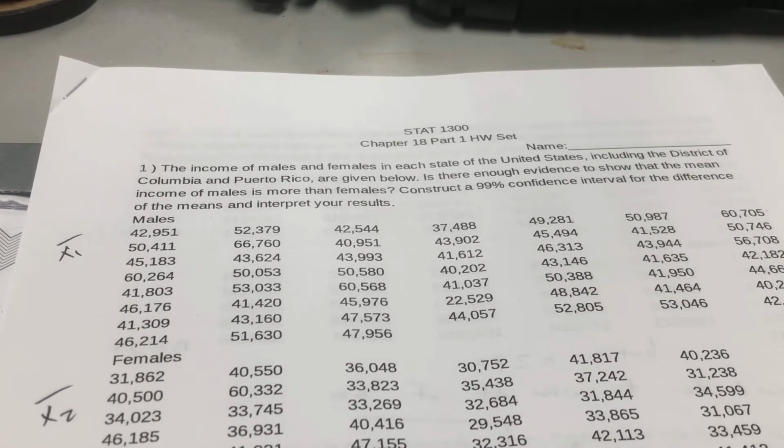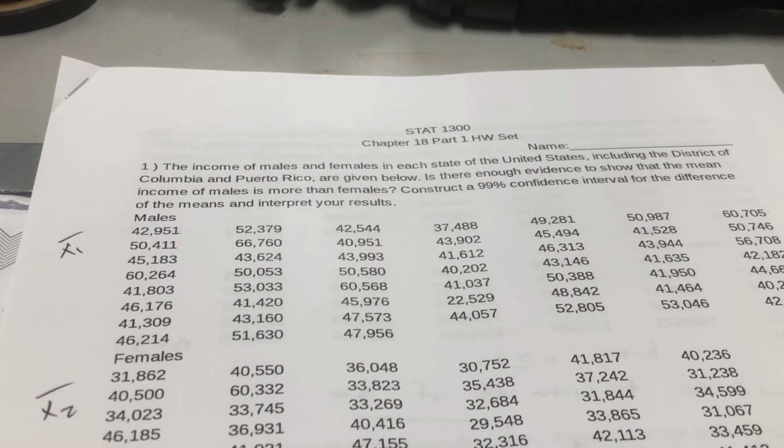Here on number 1, you got 52 in each sample. You want a 99% confidence interval for the difference of the means and interpret your results.